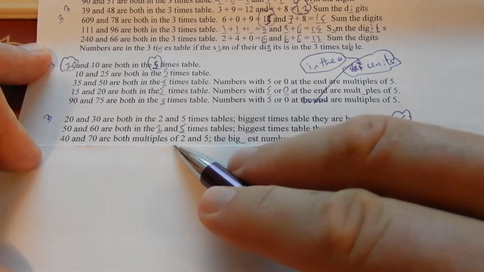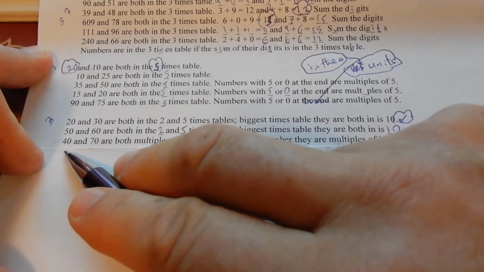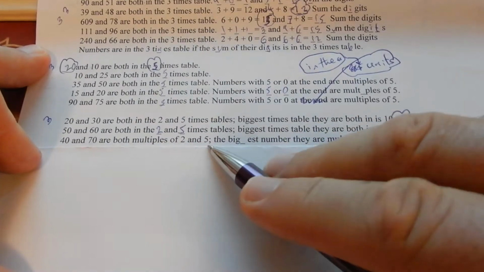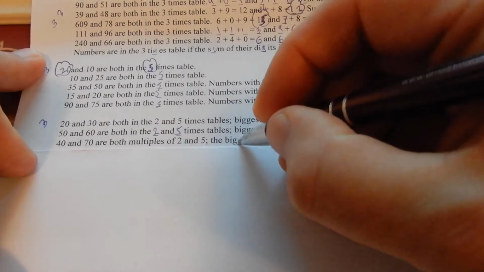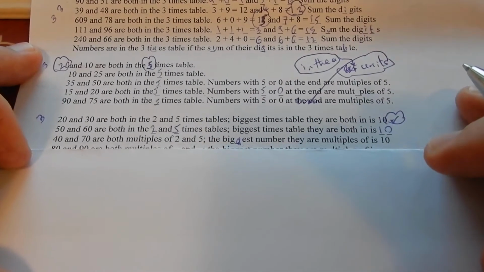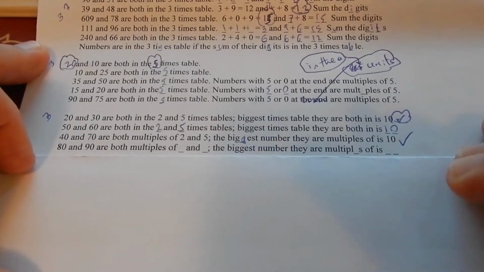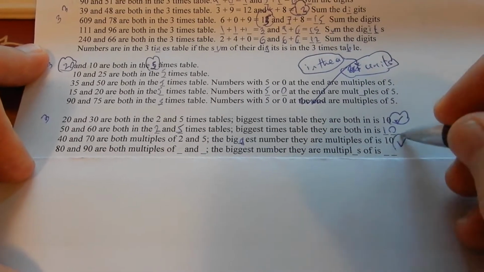40 and 70 are both multiples of 2 and 5. Yeah, because that's an even number. That's an even number. And also multiples of 5 because they've got 0 in the units column. They're also in the 10 times table. 10 is the biggest times table they're in.